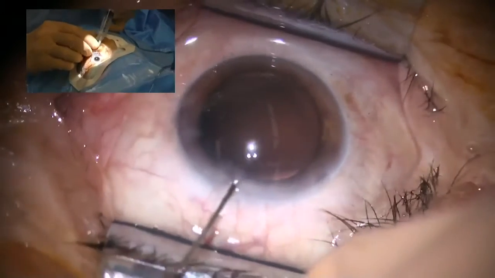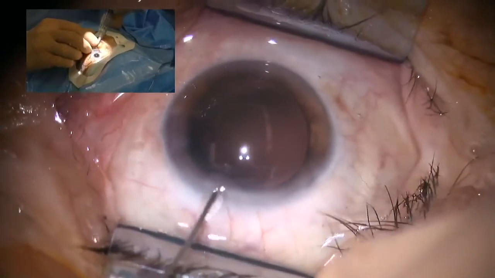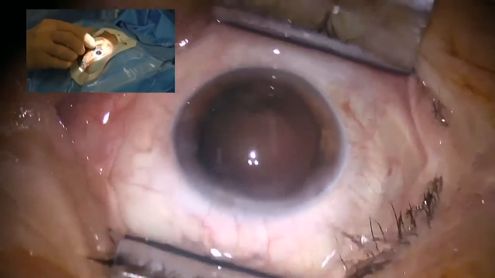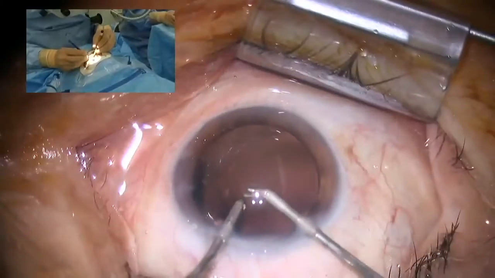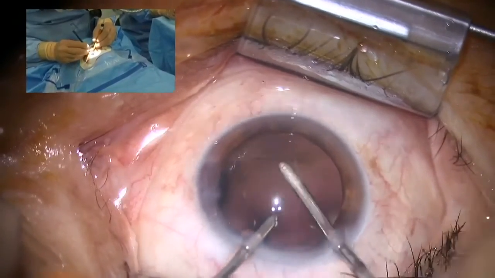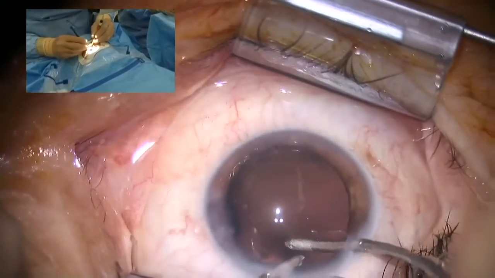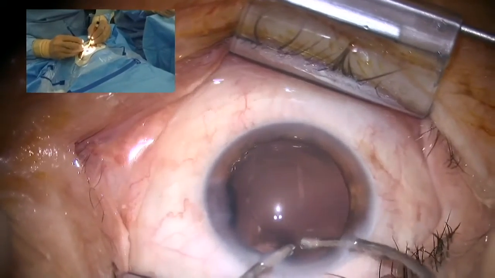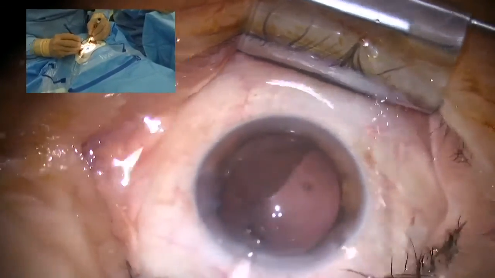Now I use the water jet to clean the capsular bag. Removal of some more fibers. Very good.